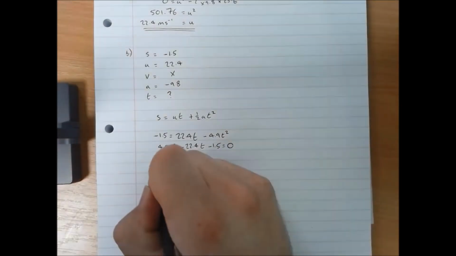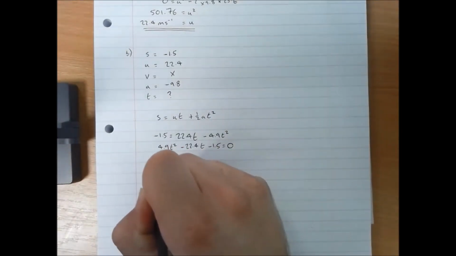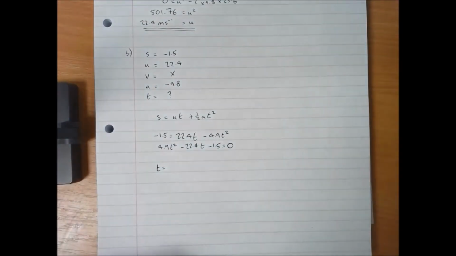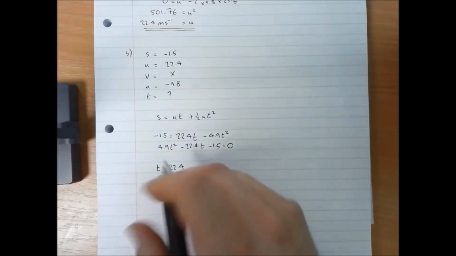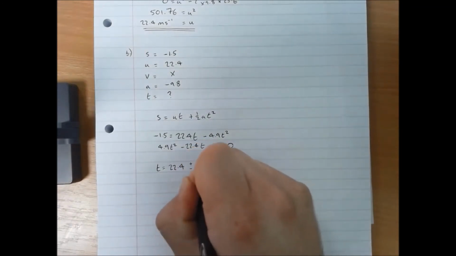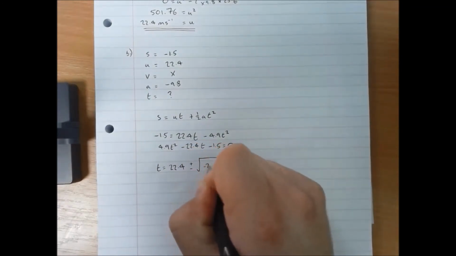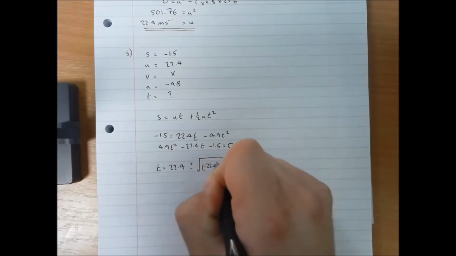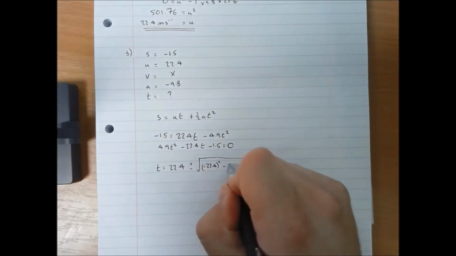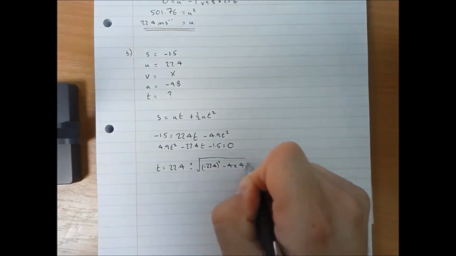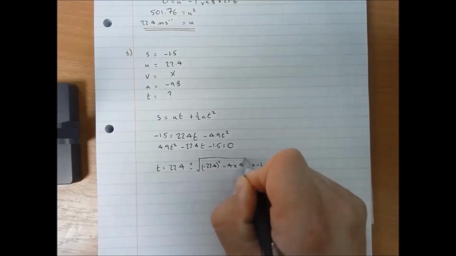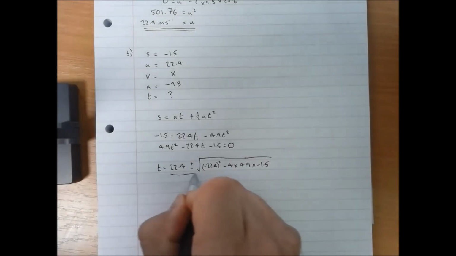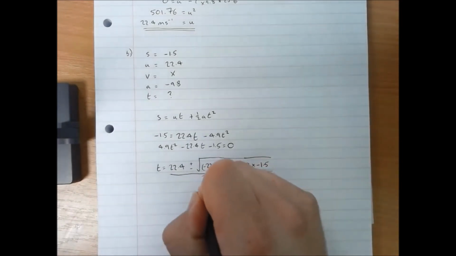I can solve this on a calculator or with the formula. I wouldn't expect a question like this to factorize, and it doesn't. t is equal to 22.4 plus or minus the square root of minus 22.4 all squared minus 4 times 4.9 times minus 1.5, all over 2 times 4.9.